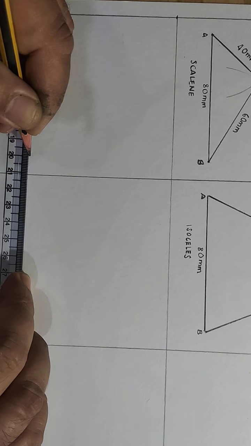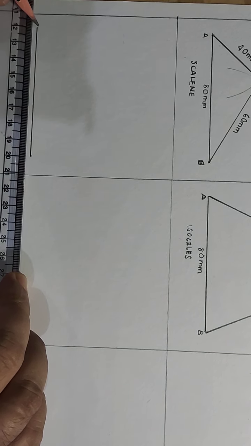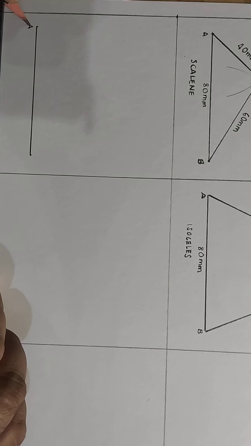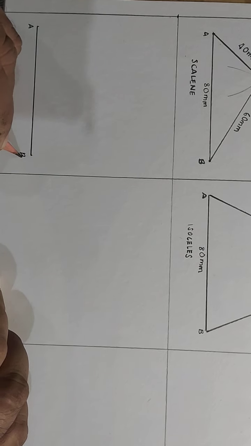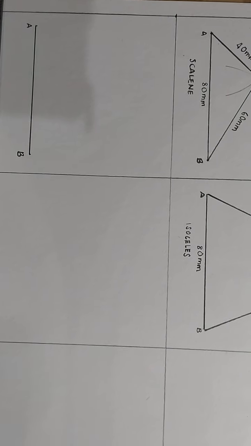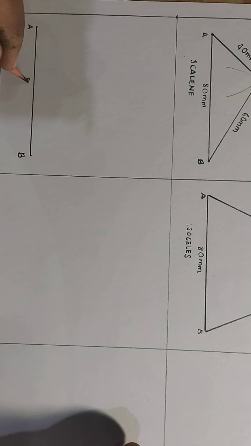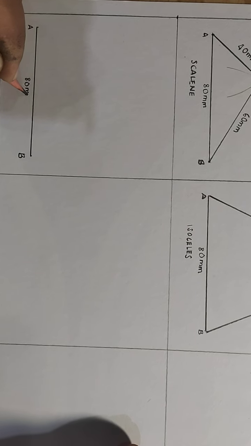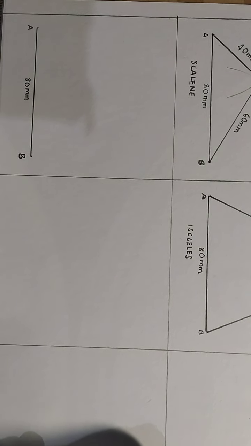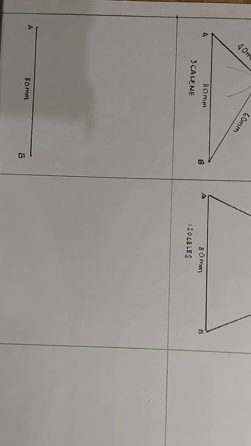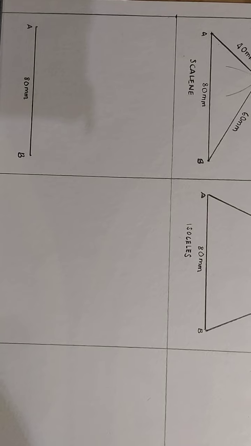Okay, and mark it as A and B at about 80 millimeter or 8 centimeter. And after that, use your protractor.